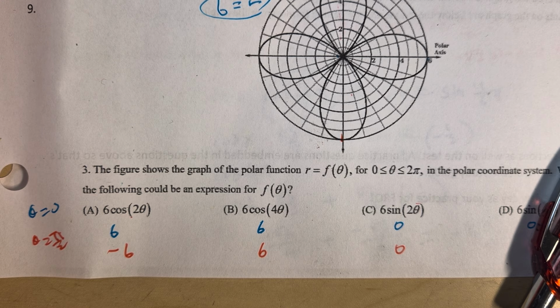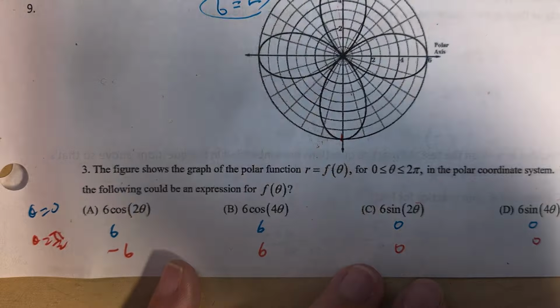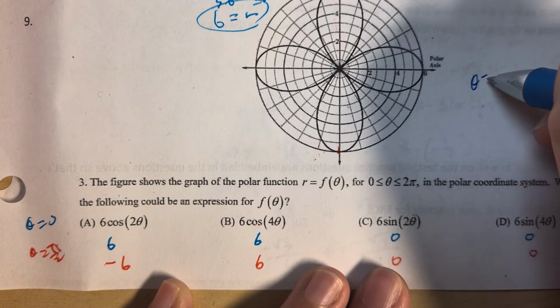Wait a second. All right, I guess the answer key is wrong, my work was wrong. So I'm going to try theta equal to pi over 4.